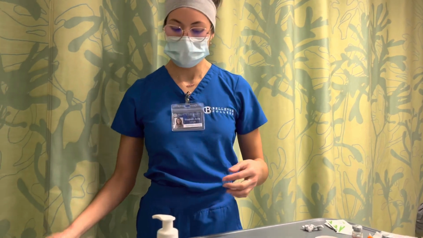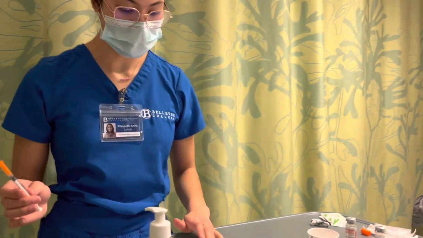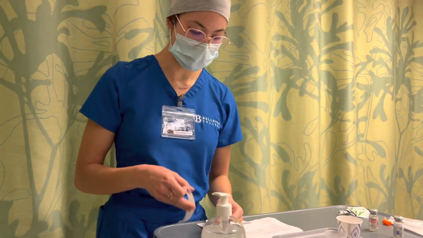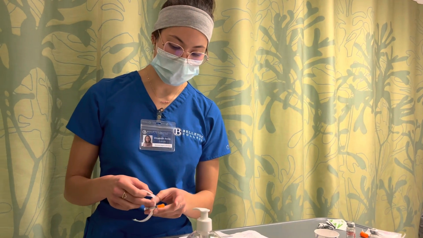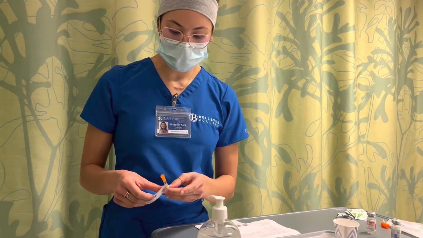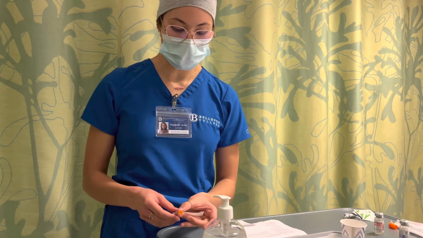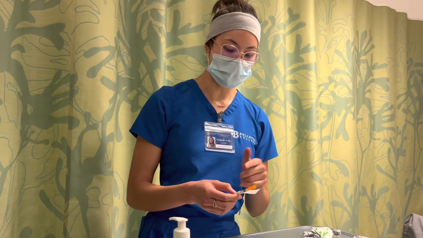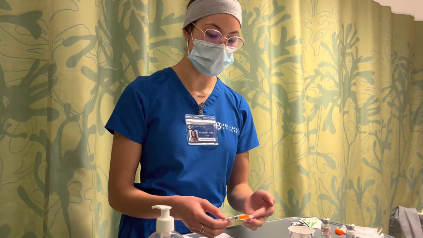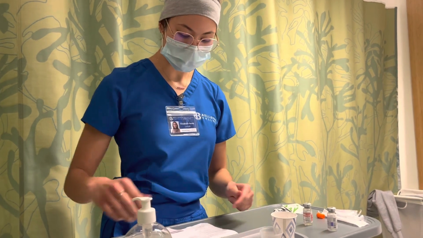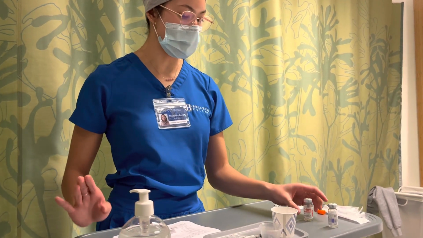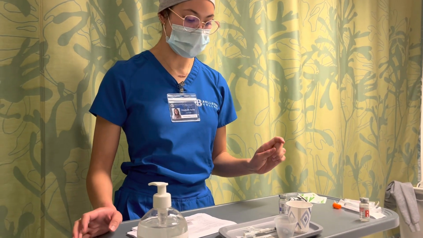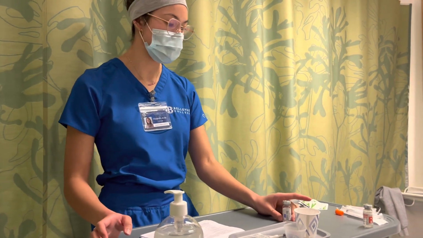That is 10 units. And I'm going to label this, making sure that we can still see the amount of medication that we're giving. So I have this labeled with the medication, the dosage, the patient's name and date of birth, and my initials with the date and time on there. And then that's our insulin. Then we also have Ketorolac ordered, which is a pain medication.